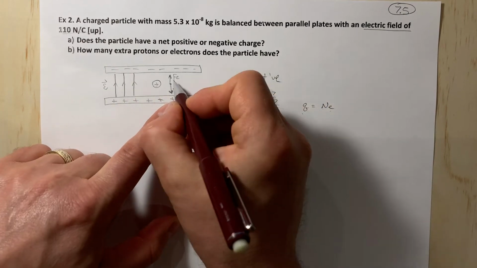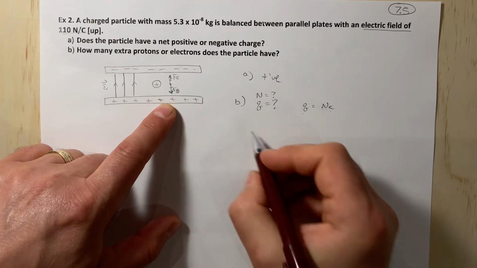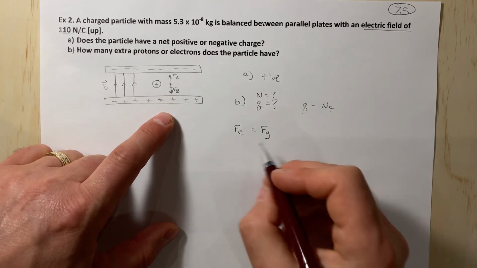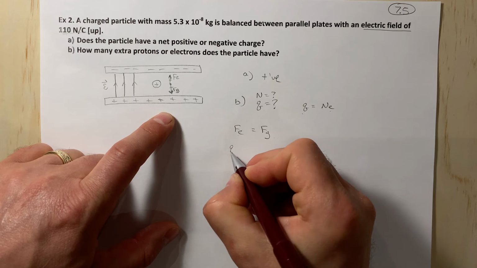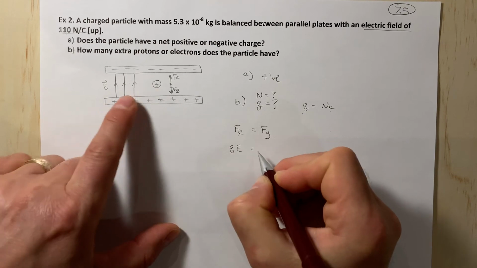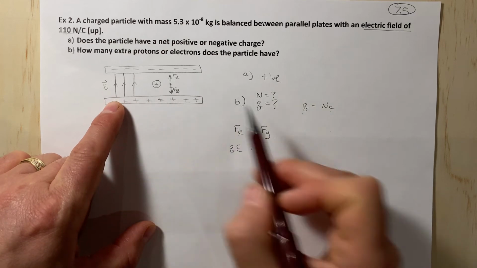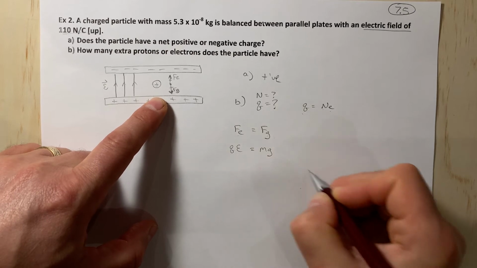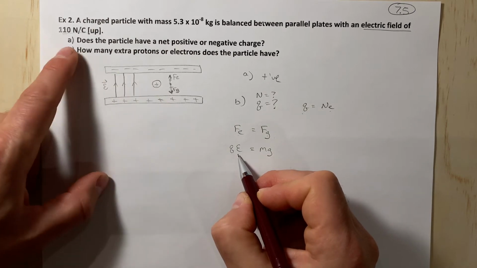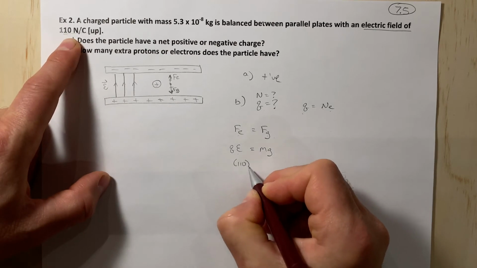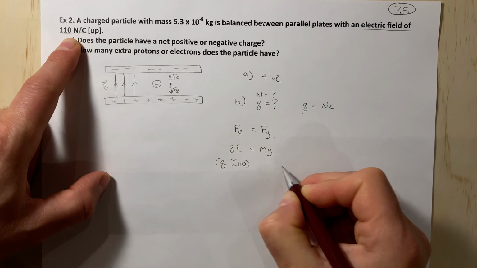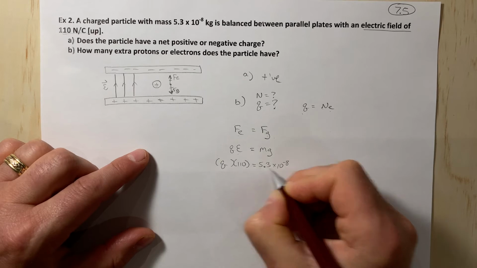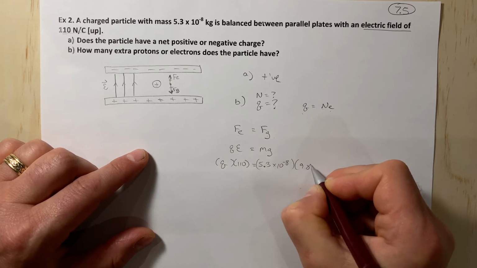Okay, so what we know is, if you can see my little free body diagram, those two forces are equal. So Fe is equal to Fg, okay? We saw this in the last example where force acting on that charged particle is Q times the field that it sits in. This field is all the way across, by the way. I'm just not drawing it so I can get my other drawings in here. Fg is mg. We know the field. The field is 110 newtons per coulomb. I don't know this Q value. We do know the mass, so 5.3 times 10 to the minus 8. That's a decimal there. And we do know little g is 9.8.